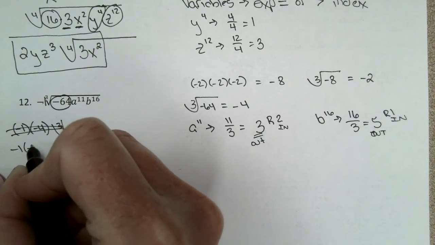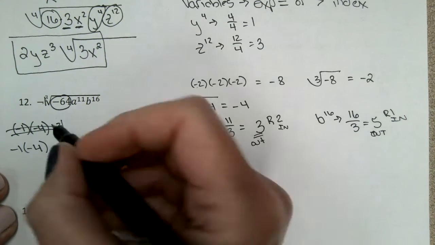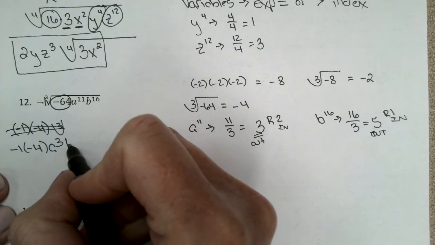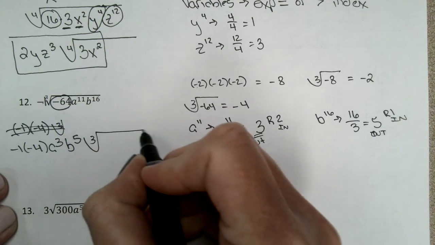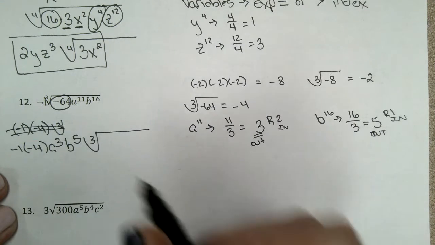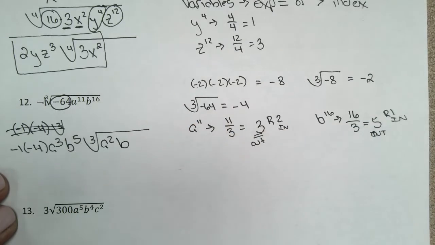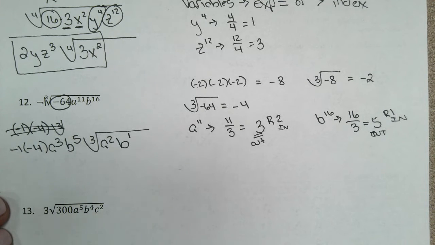Goodness. Negative 1 times negative 4. Let's see. I have 3 A's coming out and 5 B's coming out. And then what's still inside? An A squared and a B. So you could either leave it as B or B to the first, whichever one you want.